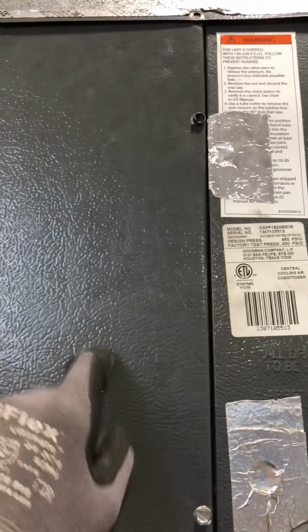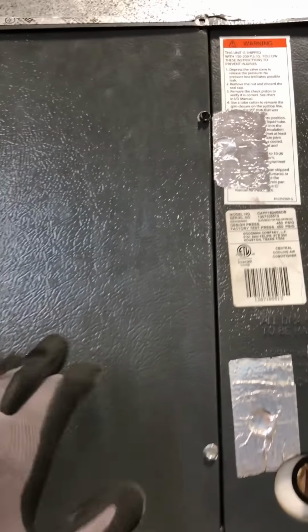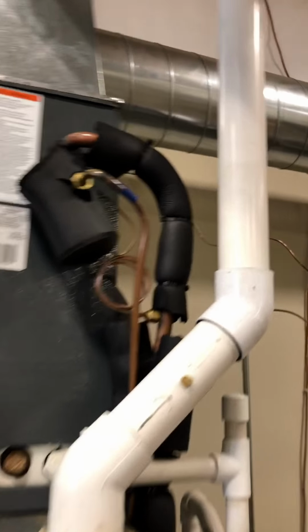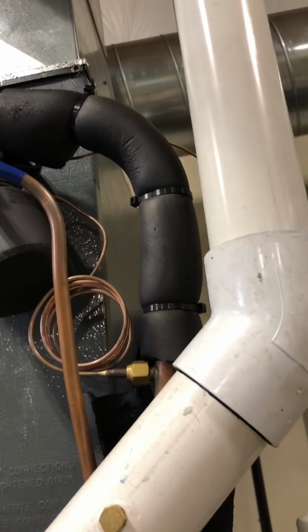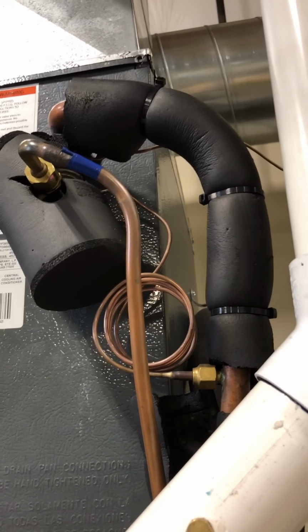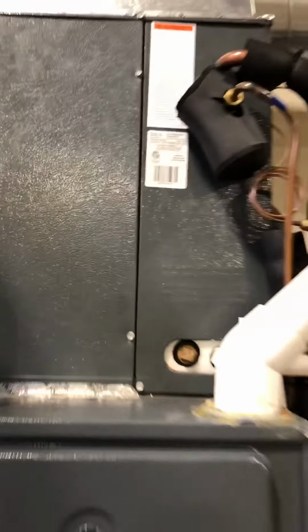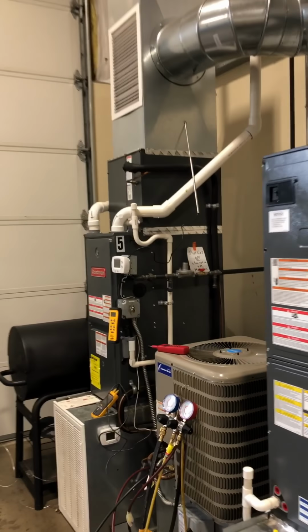A lot of the time the TXV will be hidden in here. It's going to be inside there. It's not going to be nice and visible on the outside like this one is. This one's just sticking right on the outside. It's not like that most of the time. Most of the time, it's inside here, and you won't know until you physically look. But you've got to know which metering device you're dealing with.